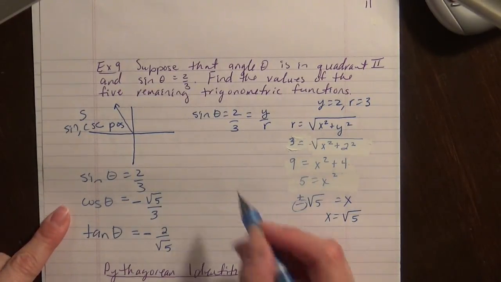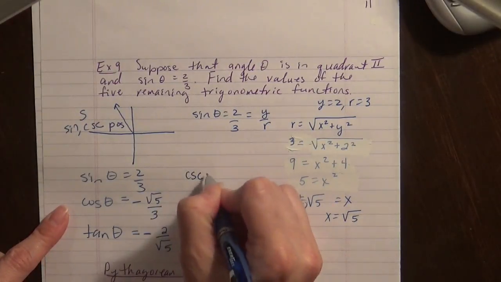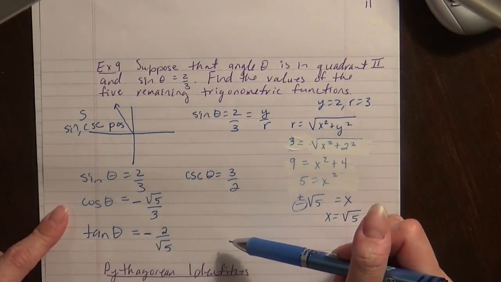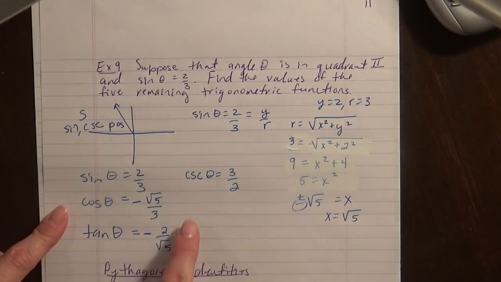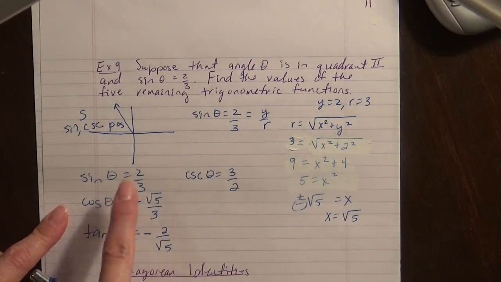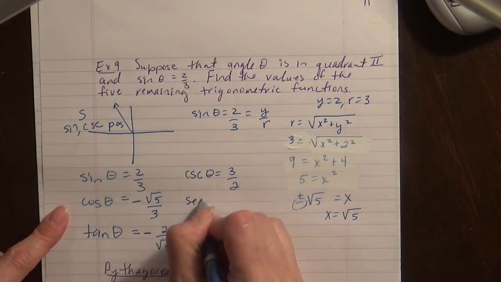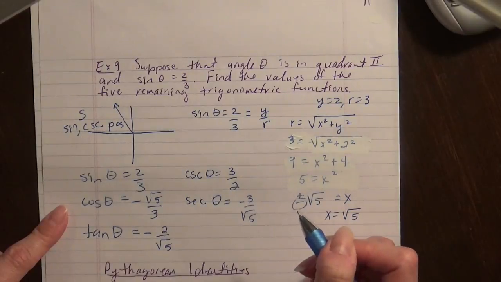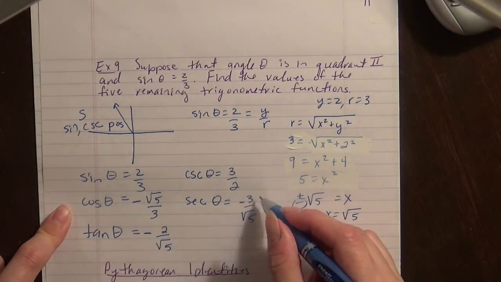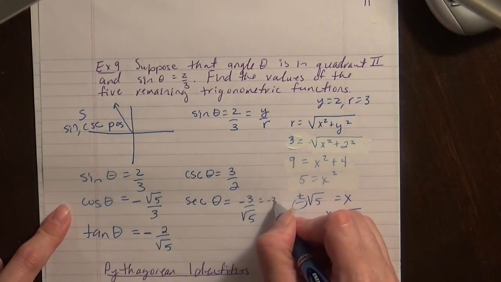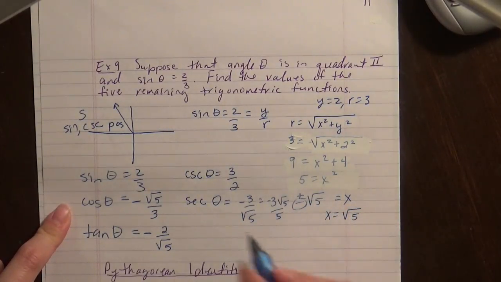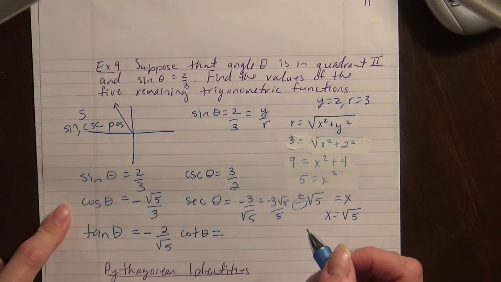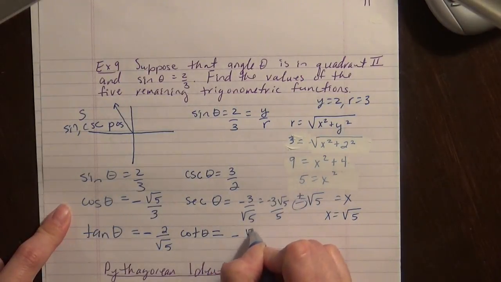And then to get the other 3, we know how to do that. Cosecant is the reciprocal of 2/3, so that's 3/2. You don't have to worry about thinking about the signs when you do your reciprocals. It's just going to be the same as you had over here. So cosecant is the reciprocal of sine, and they're both positive. Secant is the reciprocal of cosine. They're going to have the same signs, so negative 3 over square root 5. I do have to rationalize my denominator though. Multiply by square root 5 over square root 5, and that's going to give me negative 3 square root 5 over 5 for secant. Cotangent, I do the reciprocal, and I keep the same sign, so that's going to be negative square root 5 over 2.